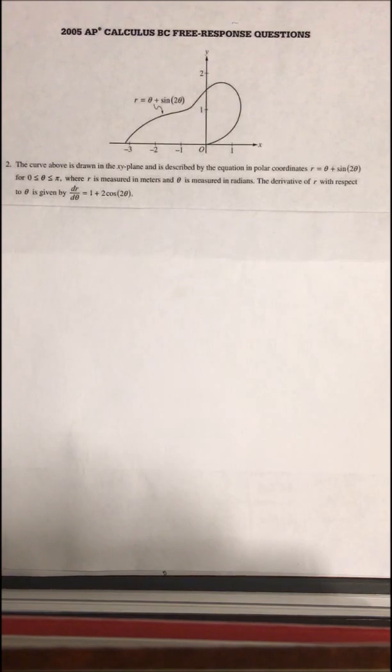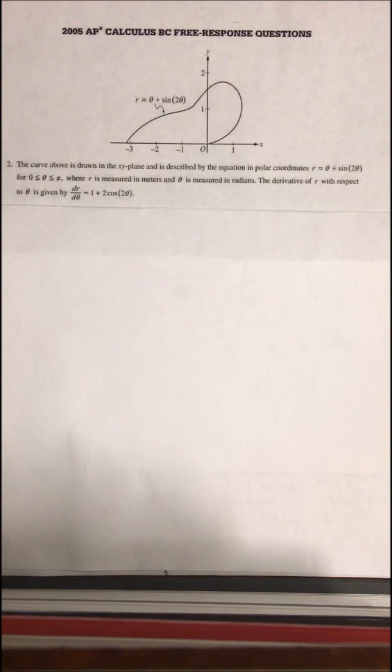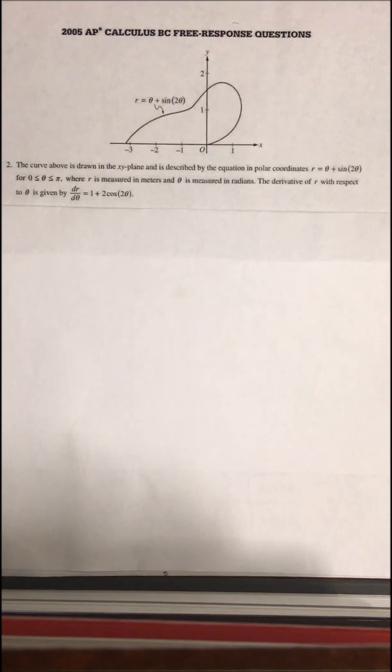The question says, the curve above is drawn in the xy plane and is described by the equation in polar coordinates r equals theta plus sine 2 theta for 0 to pi, where r is measured in meters and theta is measured in radians. The derivative of r with respect to theta is given by dr over d theta equals 1 plus 2 cosine 2 theta.